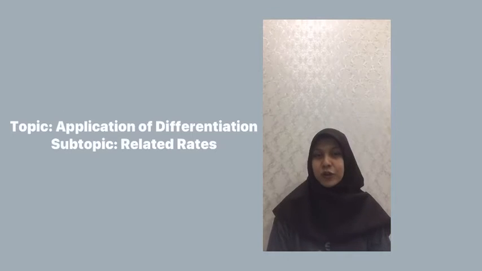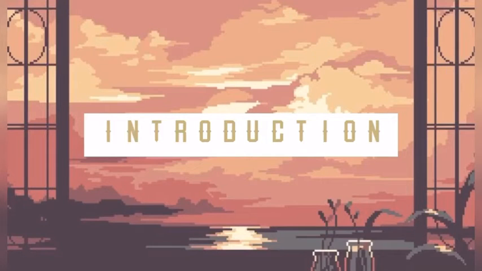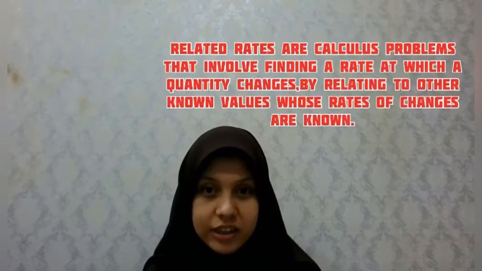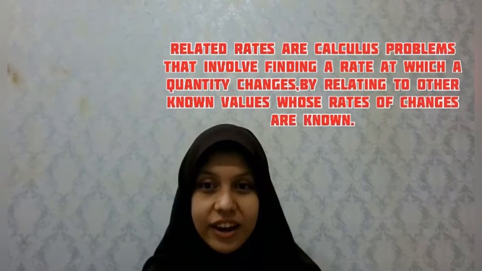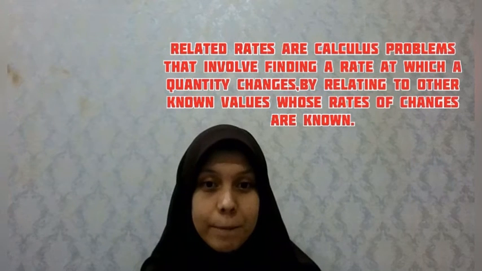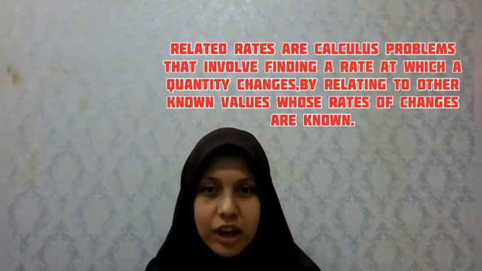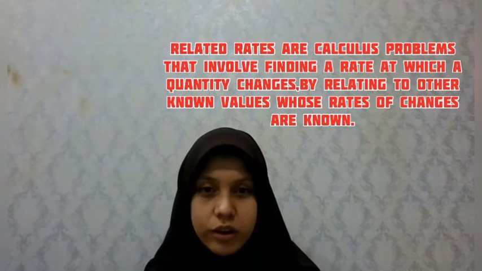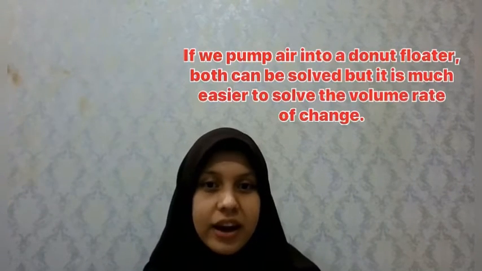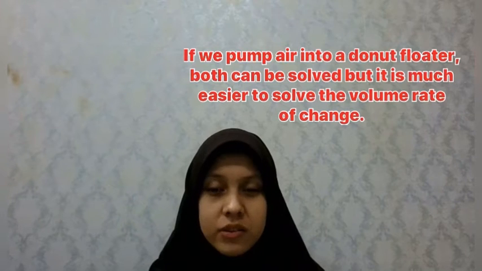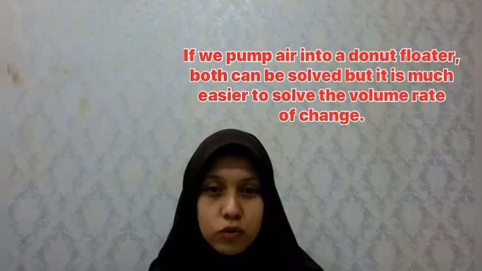Today, we would like to show you one subtopic from application of differentiation, that is related rates. Related rates are complex problems that involve finding a rate at which a quantity changes by relating to other known values whose rates of change are known. For instance, if we pump air into a donut floater, both can be solved, but it's much easier to solve the volume rate of change. Take note that related rates of change are generally expressed in terms of time.